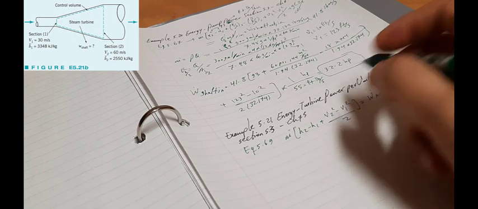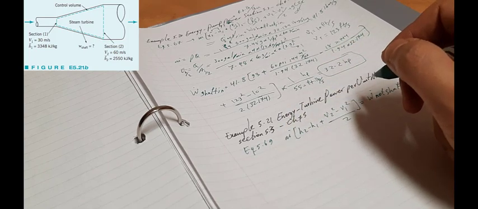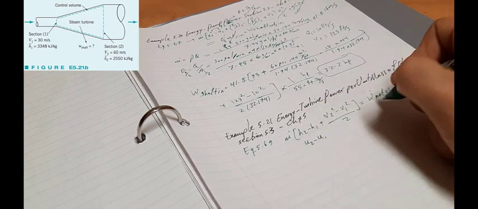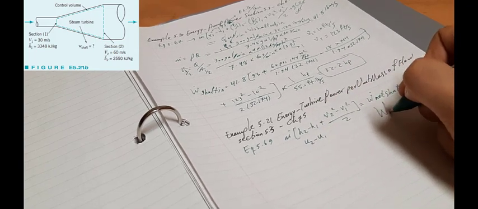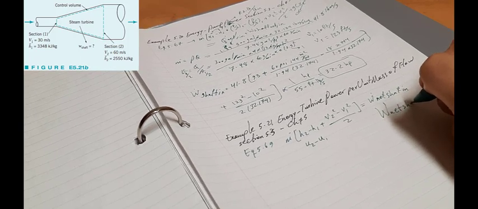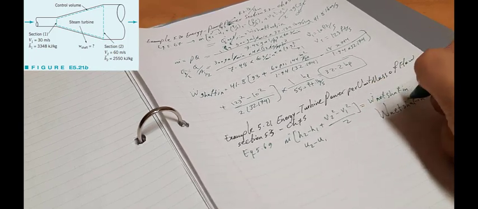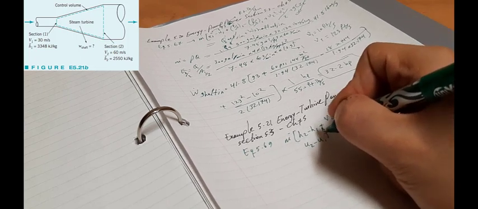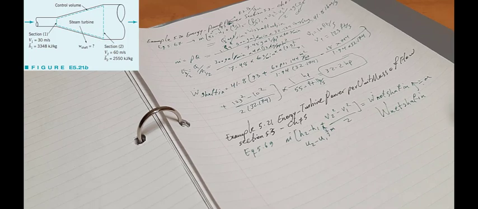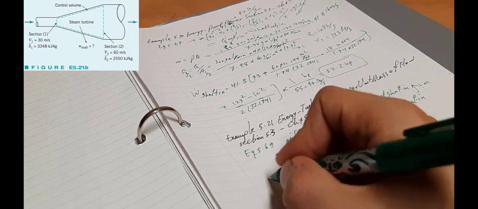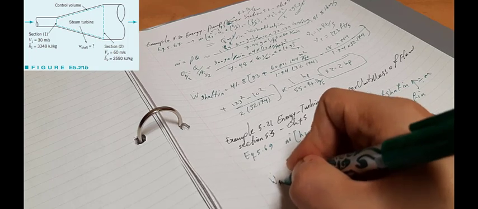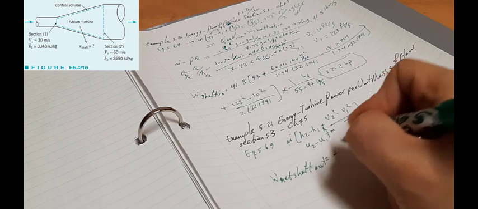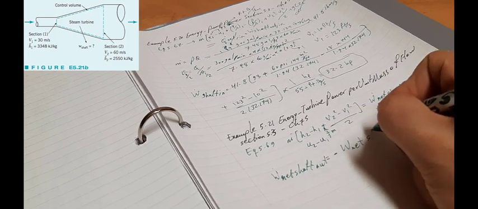It's gained as everything is divided by the unit of mass. If we have u2 minus u1 and the w net shaft in, these two terms are divided by unit of mass. So once we want to have the W net shaft out, it's equal to minus W net of shaft in.